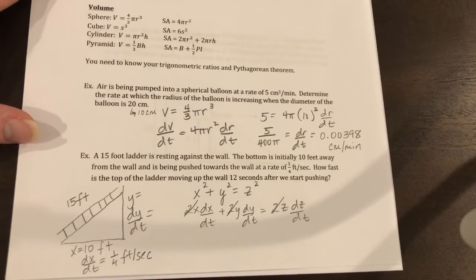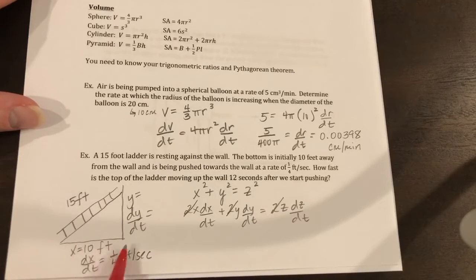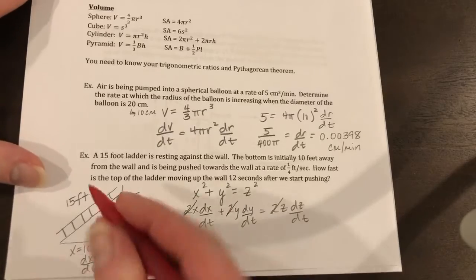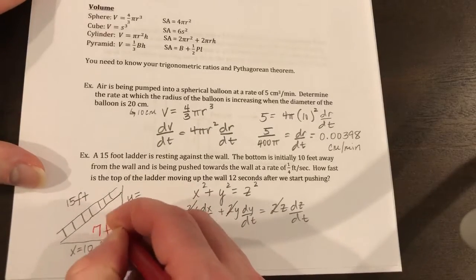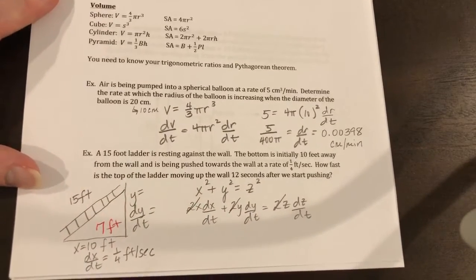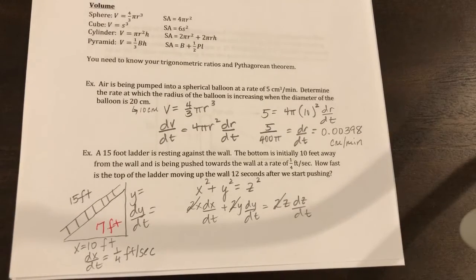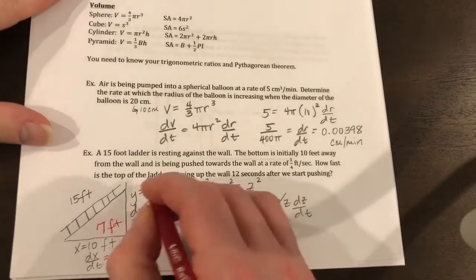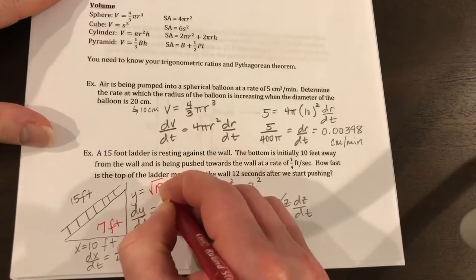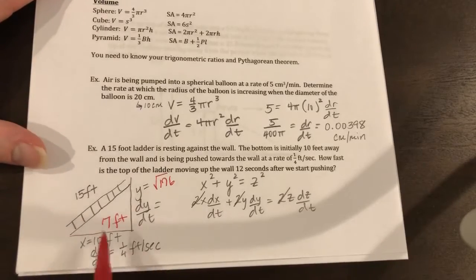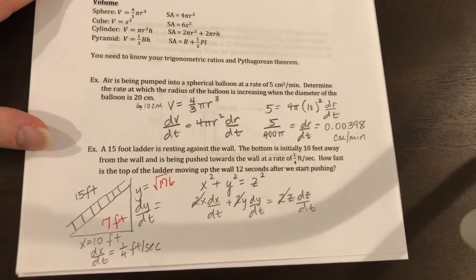It'll be 3 less, going this way. So if I start at 10 and I move in 3 this way, I'm going to have 7 as my new x. Okay, now we have to do a Pythagorean theorem to get your y. So 15 squared minus 49, square root of that, square root of 176. Okay, that's what you get whenever you do a Pythagorean theorem with the 15, 7, and your y term.